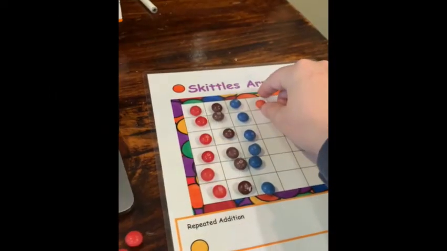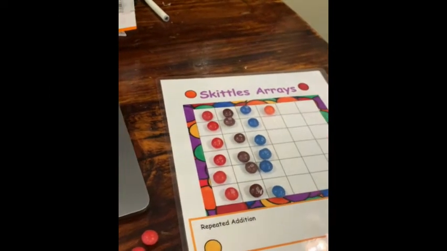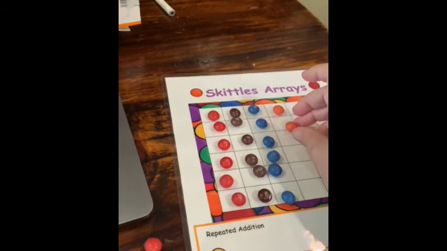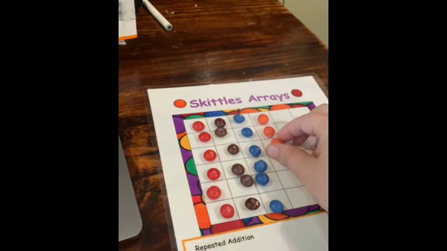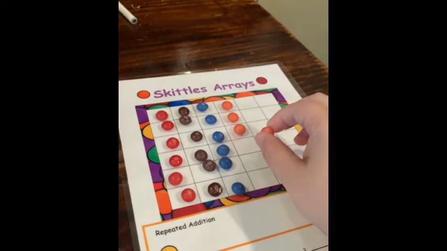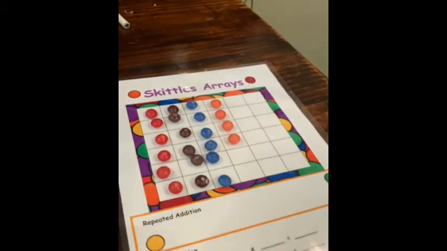For my next example, you can see me laying out Skittles in an array that includes 24 Skittles. This is 4 rows of 6 Skittles, or 6 rows of 4 Skittles, depending on which way you look at the array.